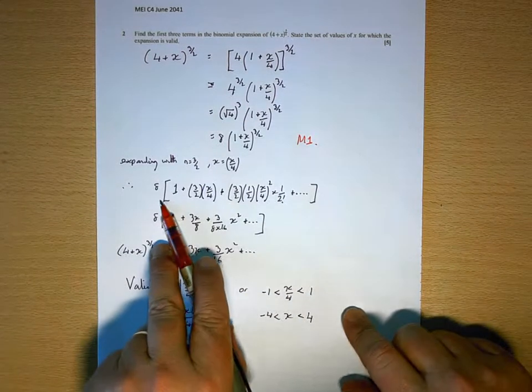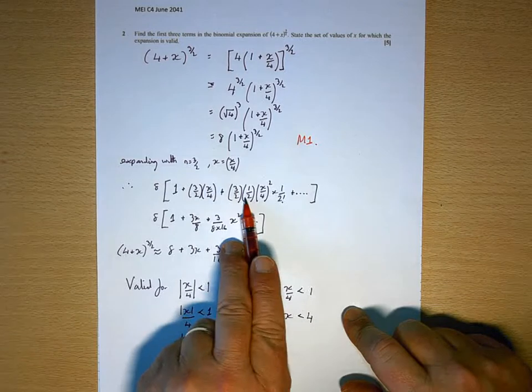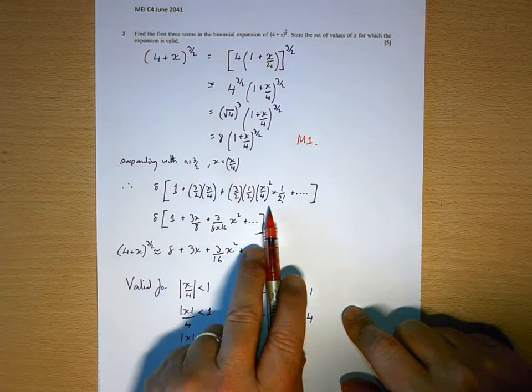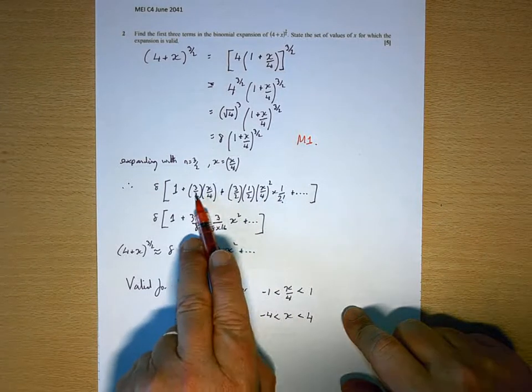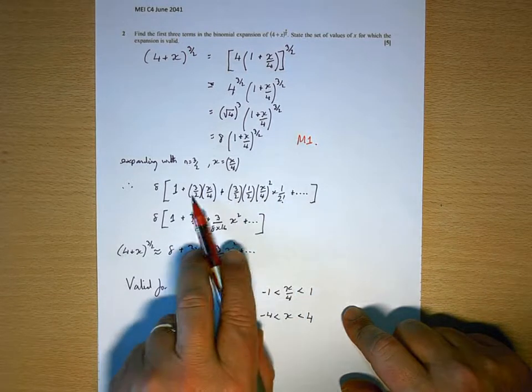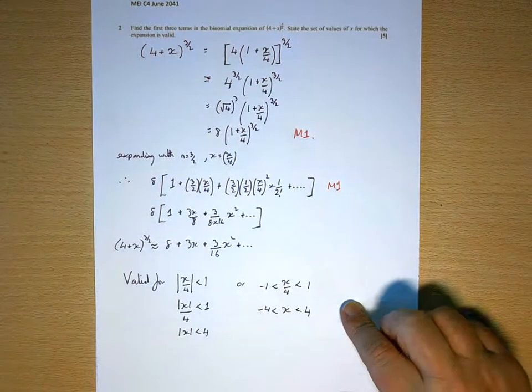Second method mark is for this line where you're correctly expanding the first 3 terms of the binomial expansion. However, if you ended up without the x over 4 with just an x in there, so long as the coefficient parts were correct, the 3 over 2, 1 over 2 and so on, then you would still get that method mark.